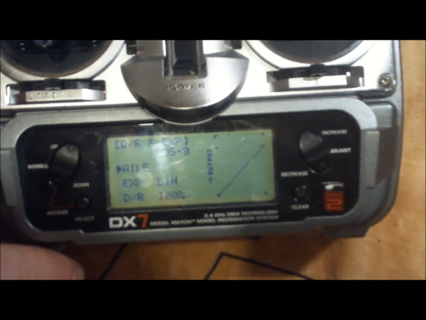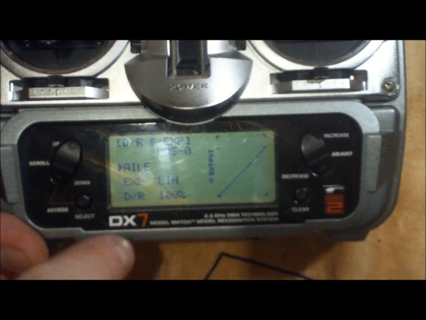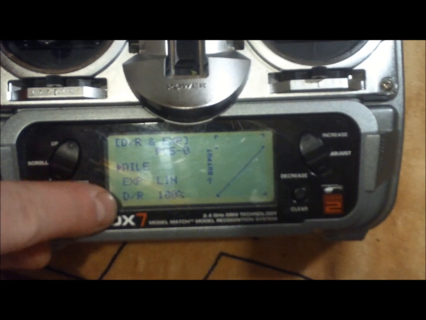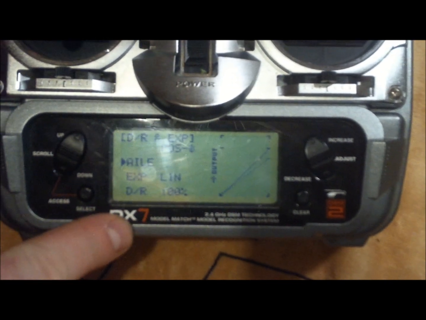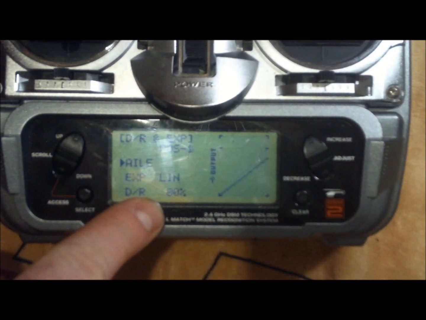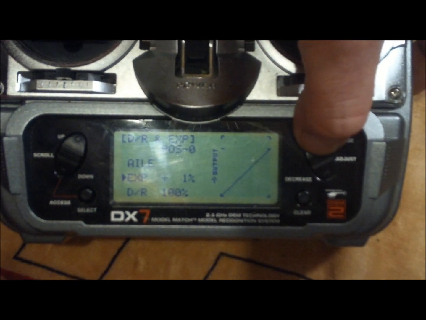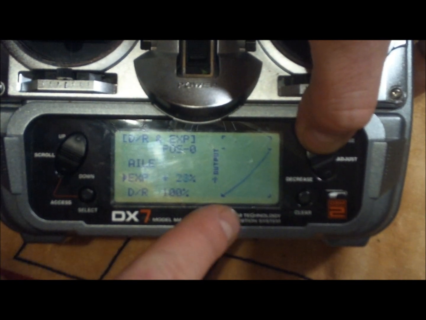Alright, one last little thing that we'll go over here for programming on the transmitter is Exponential. You've seen the dual rates. You can change the different amount of maximum throw on the dual rate, but there's also this other one, Exponential. So you can see as you add or subtract, it changes the curve a little bit.